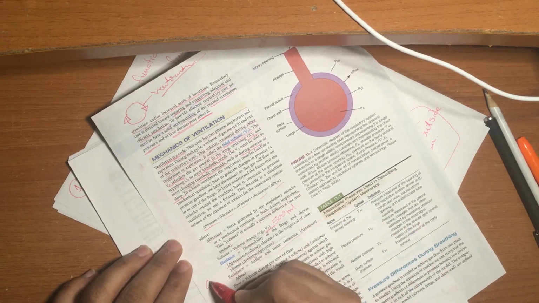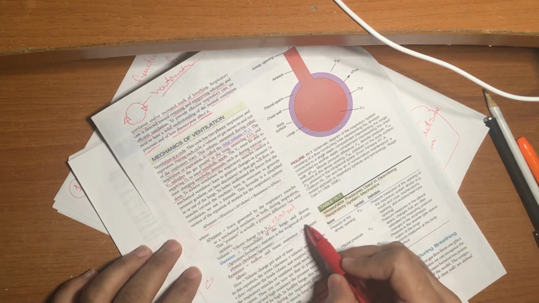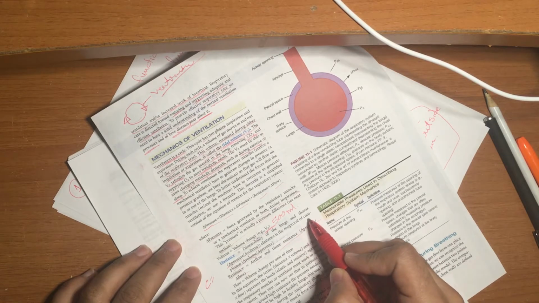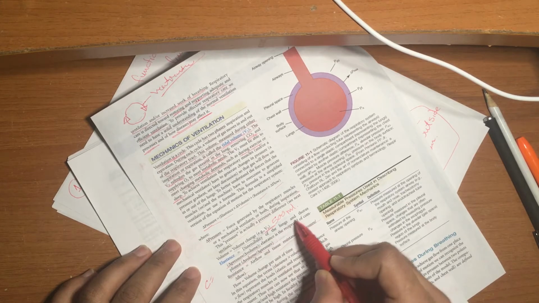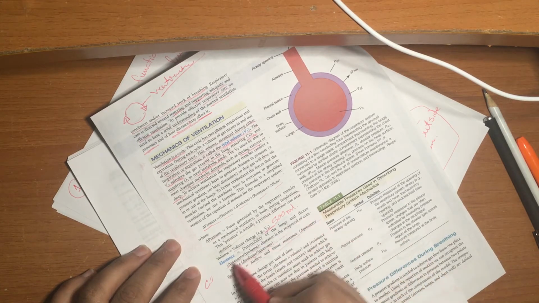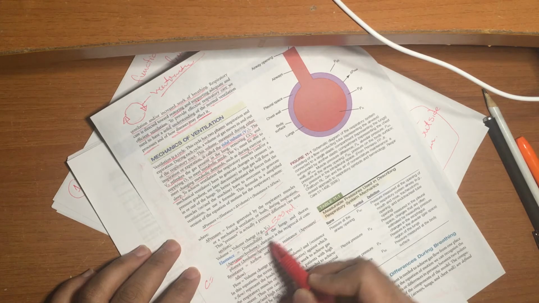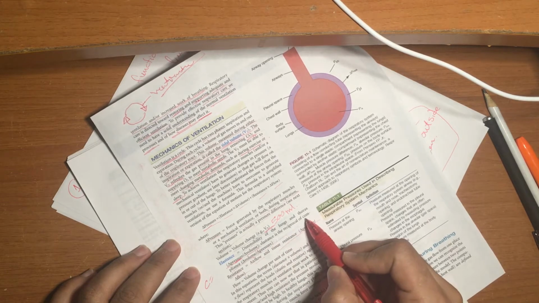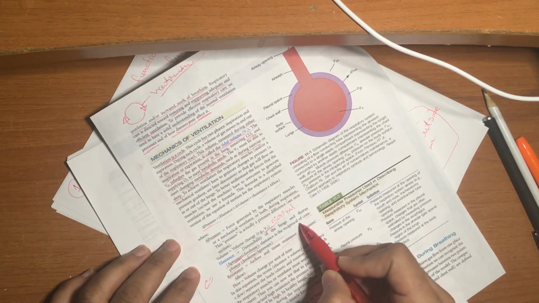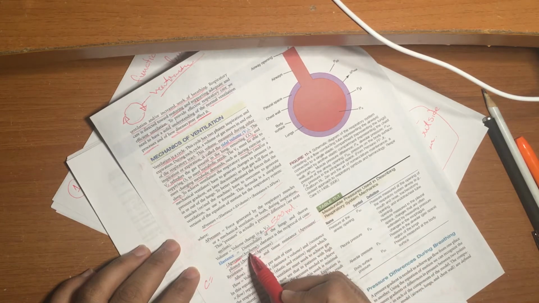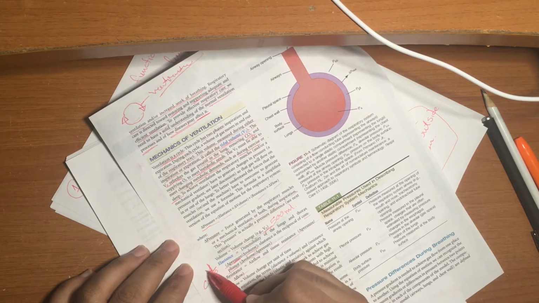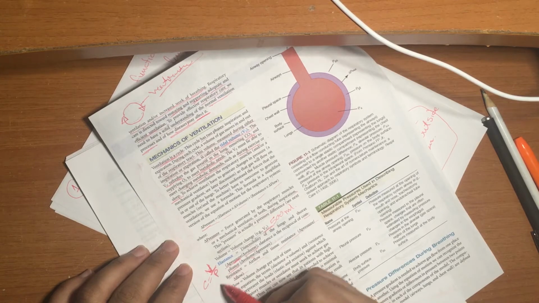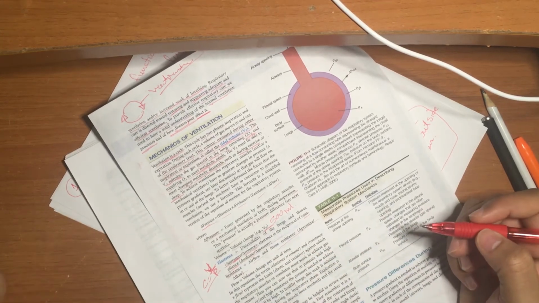I'm going to put a C for compliance, and we're going to say compliance is what? So here they said elastance, distensibility of the lungs and thorax, which is pressure over volume. Elastance is the reciprocal of compliance, right? So compliance is going to be what? Volume over pressure. Correct? Remember that compliance is volume over pressure.